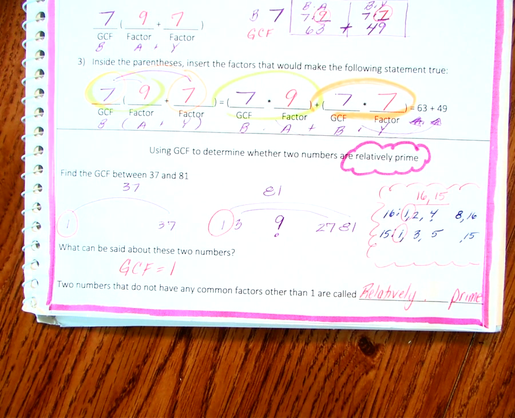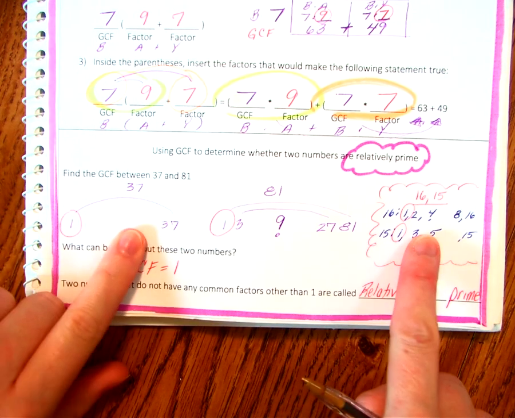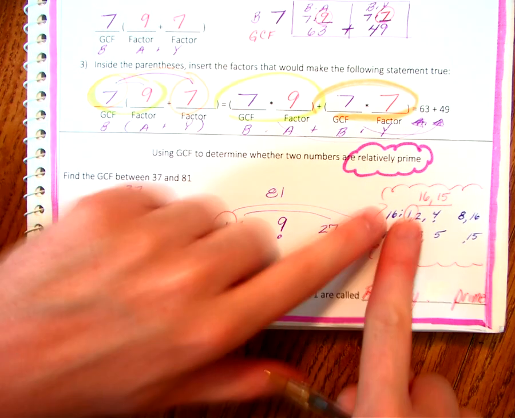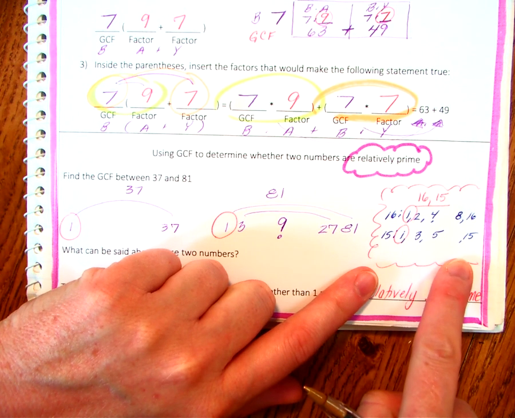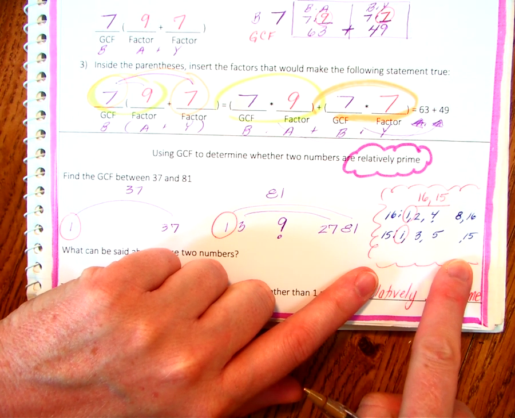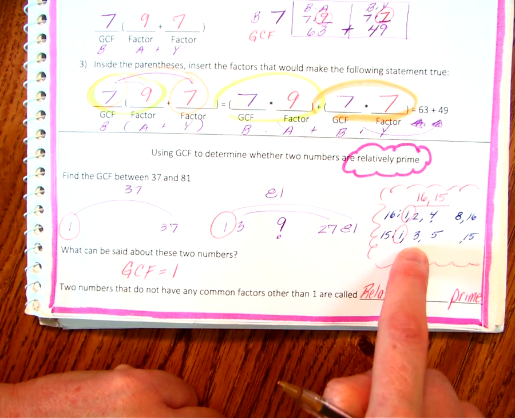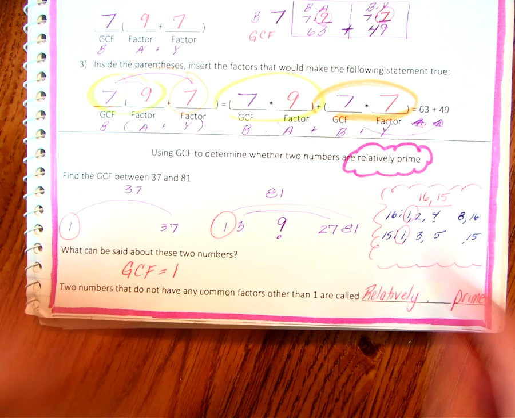So this particular example is also relatively prime, but what makes this one special compared to this one is 37 was already prime on its own. Neither one of these were prime on its own. Both of these contained other factors which made them composite. So if they're composite, you're looking for any commonality between the two sets of factors, and the only commonality between the two sets of factors is 1, making them relatively prime to each other.